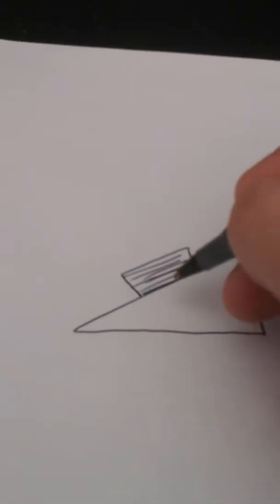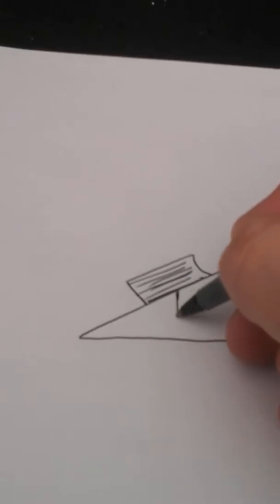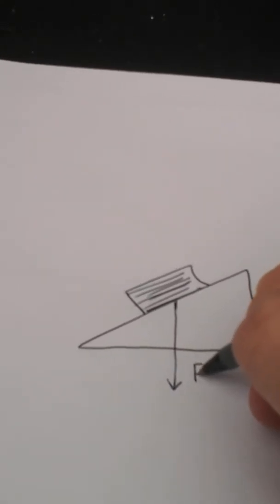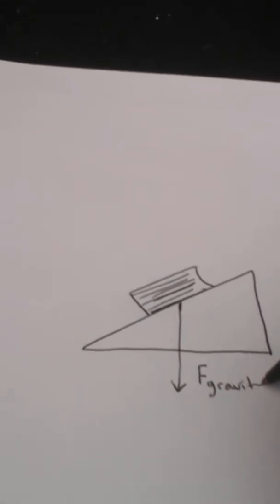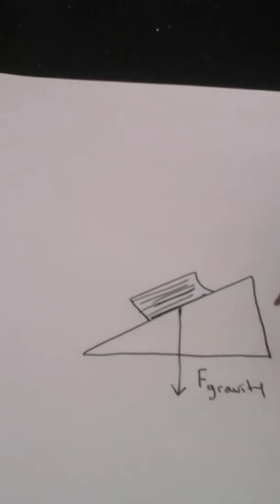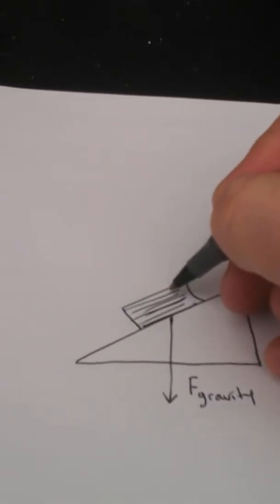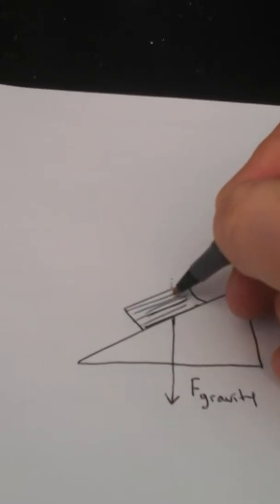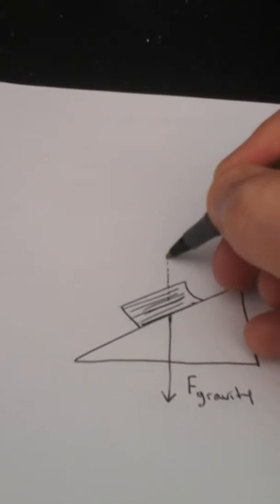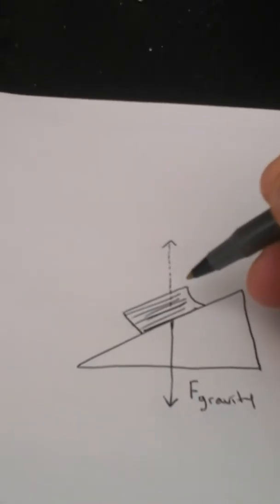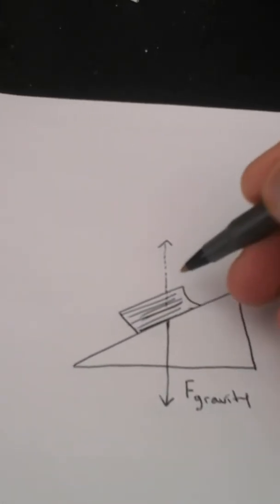Okay, so I've drawn a book on a ramp here, and I'm going to draw in arbitrarily what the magnitude for the force of gravity is. So if that's the magnitude of the force of gravity, which of course is always pointed straight downward, I know that there must be an equal and opposite force that counteracts the gravity, which is why the book isn't moving up or down.